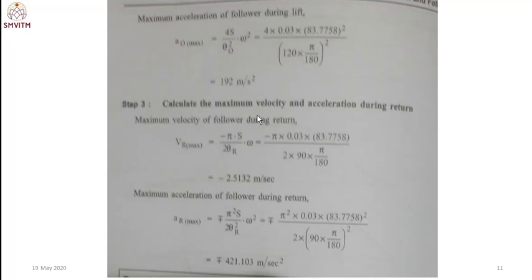Then the maximum velocity and acceleration during the return stroke. In the return stroke, it is SHM. The velocity is pi S omega divided by 2 theta R. The return stroke angle is 90 degree, converted into radians, 90 into pi by 180. This gives 2.5 meter per second. Acceleration is pi square omega square S divided by 2 theta R square, that is 420 meter per second square.